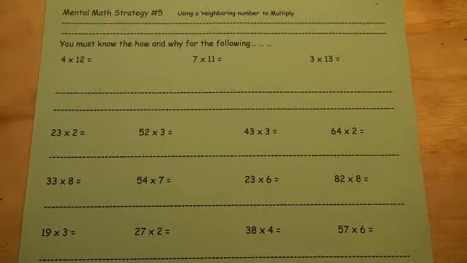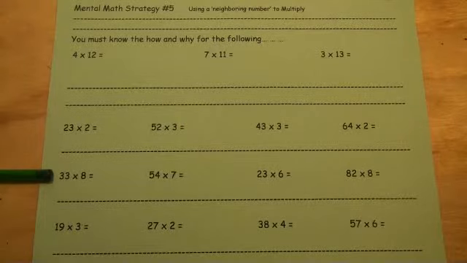33 times 8. 8 30s, 8 3s. 8 30s is 240. Okay? So you have to be able to have a good short-term memory. So you're going to take your 240, lock it away. Then you're going to do 8 3s. So you have 240 plus 8 3s. Well, 8 3s is 24. So 240 plus 24 is 264.